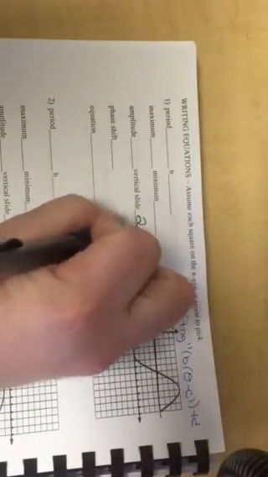So in order, we're going to start with d, my vertical shift, and that's the line that cuts the graph in half. So on this graph, the line that cuts my graph in half is 2. So my vertical shift is 2, and it was up.